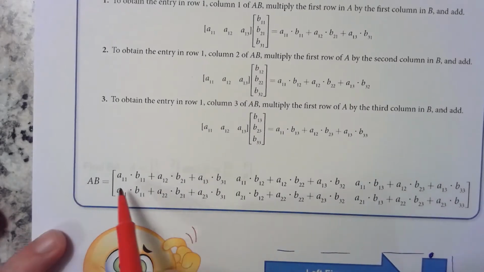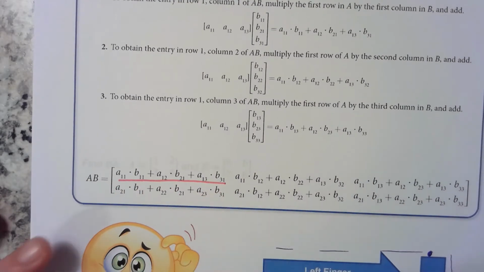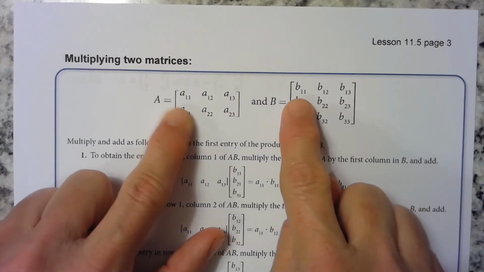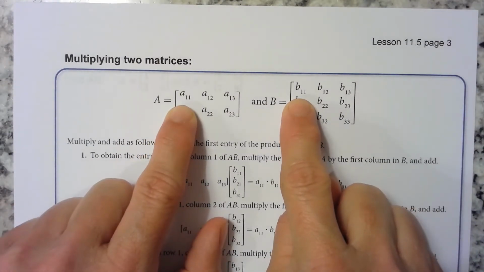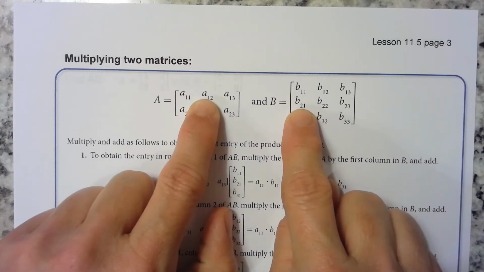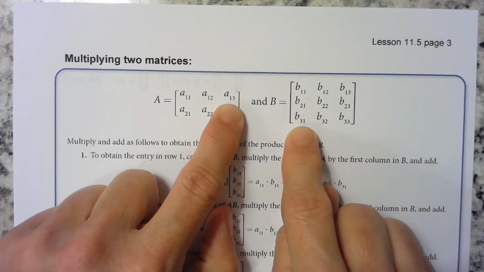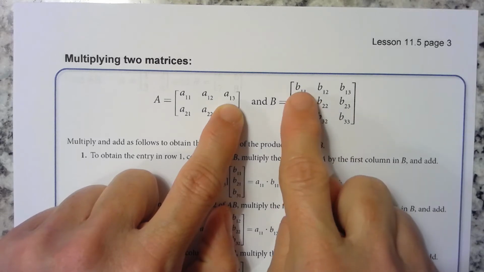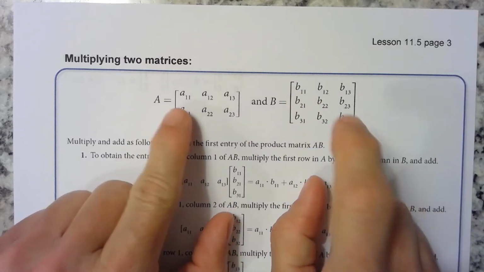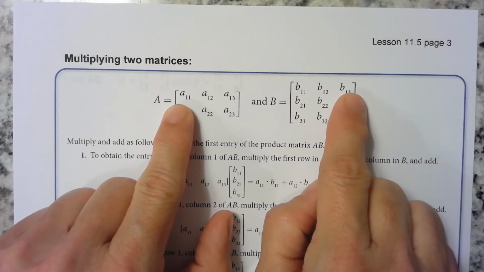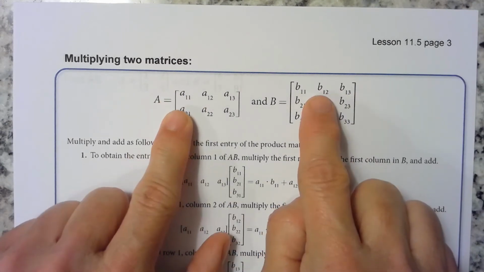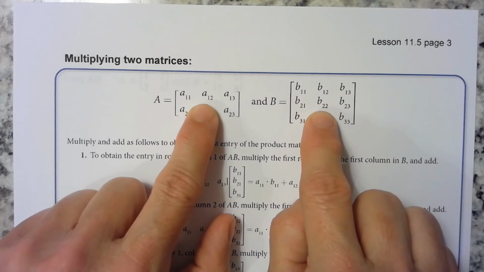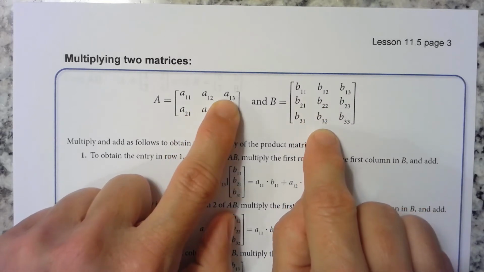Now let's go back up here. To get this element, all of this right here is one element. To get this element, you multiply these two, multiply these two, multiply these two, and add them all together. That's your first element. We didn't finish all our columns yet, so we stay with the same row. Multiply these two, these two, these two.